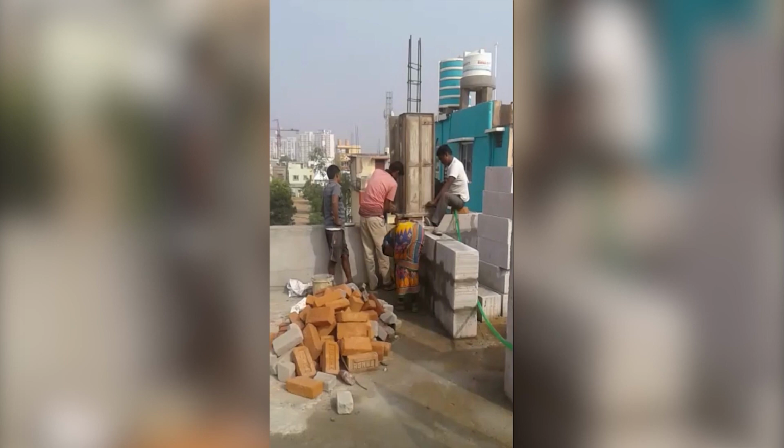So today we'll give an unbiased analysis of the advantages and disadvantages of AAC blocks and how to use them properly. So, let's get started. As per Indian standards, if you want to check the standard dimensions of AAC blocks, you can refer to IS 2185 Part 3, Clause 3.2. There you will find the sizes of the AAC blocks.